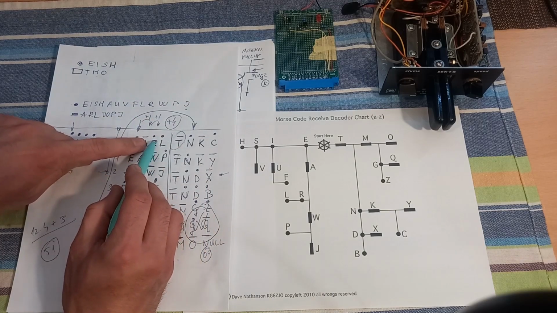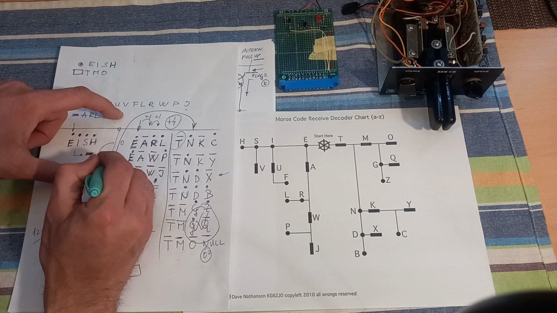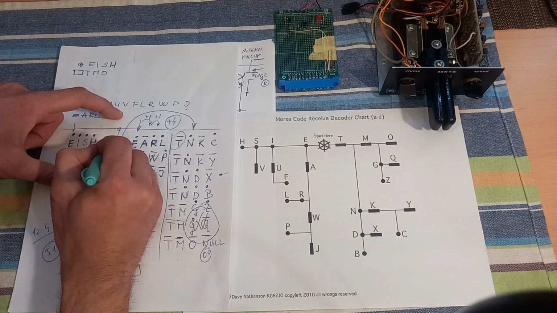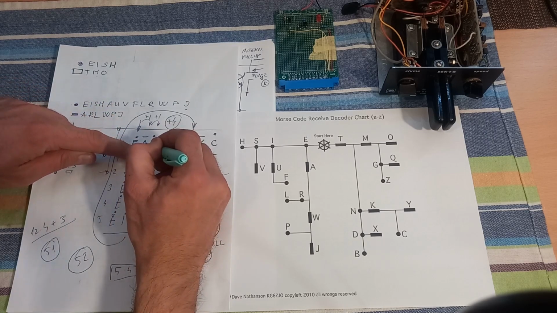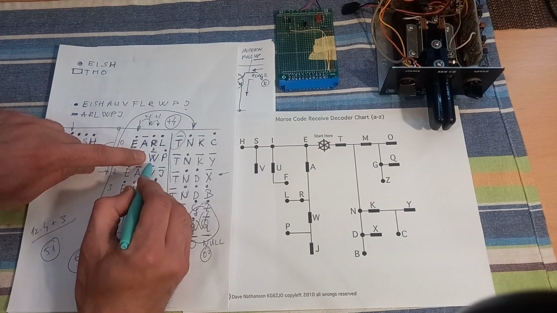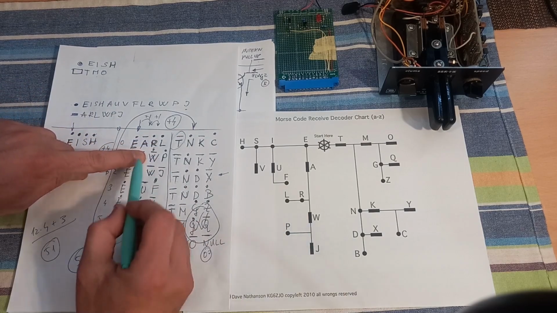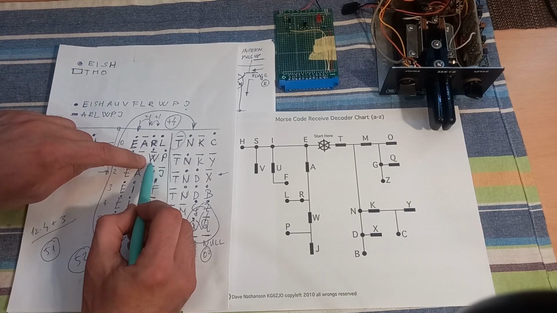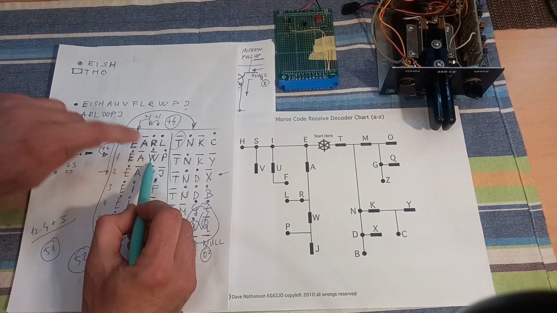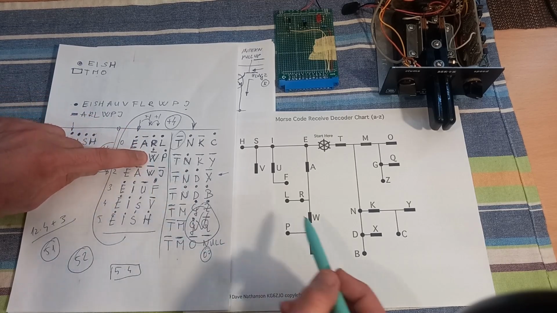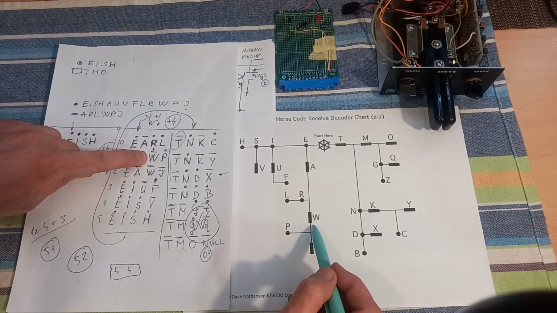That means that I'm going to jump into the next row. This is this side, +4. And now we are jumping here to this position, and now we have dash, which represents W. And this is all correct. If our signals stop at this point, we have the correct letter.